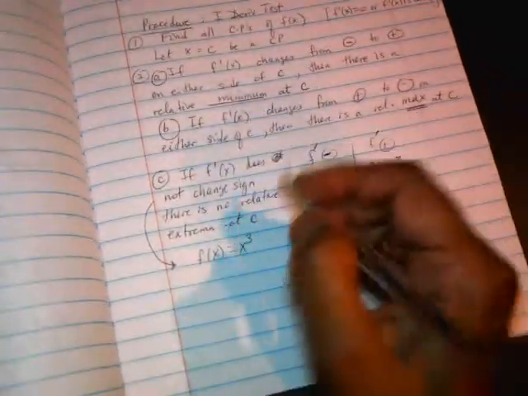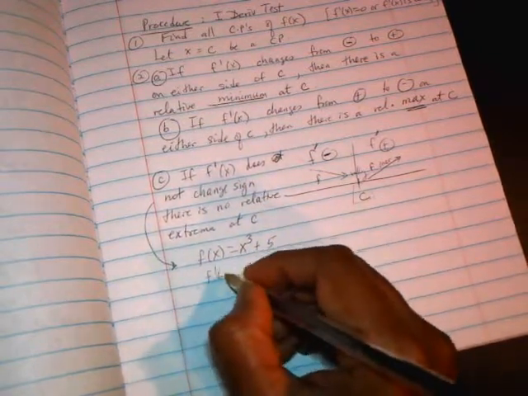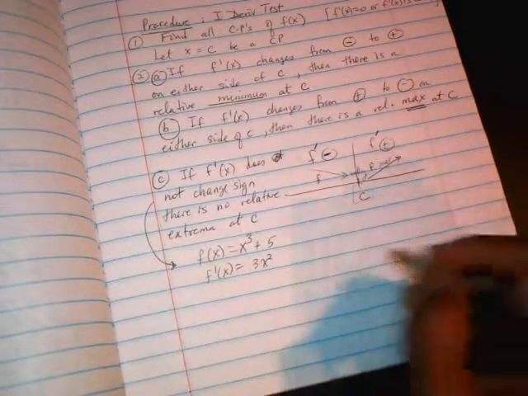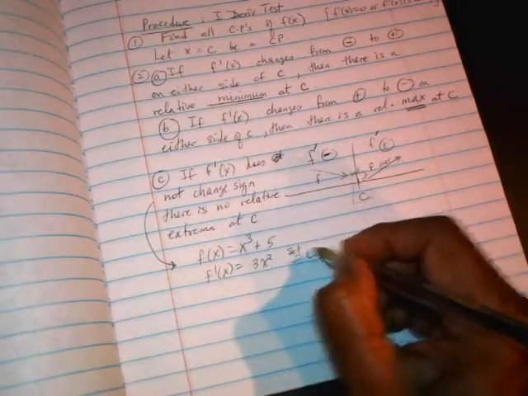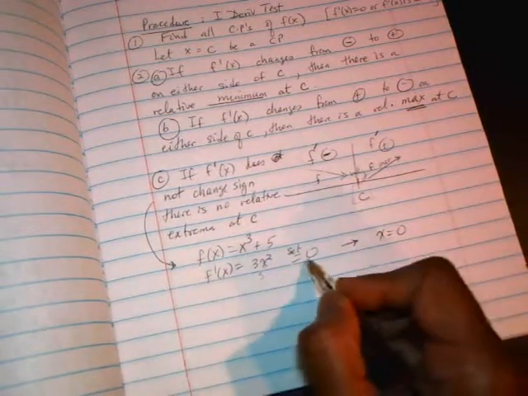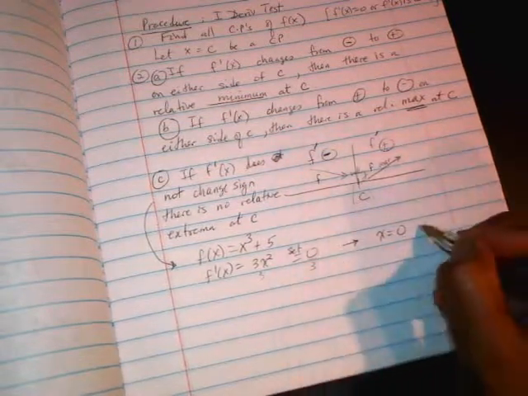Let's say it's x cubed plus 5, and you find f prime of x, you get 3x squared. To find the critical number, we set this equal to 0, and the only solution is x equals 0, because you divide by 3, you get x squared is 0, take square roots, x is 0. So this is your critical point.